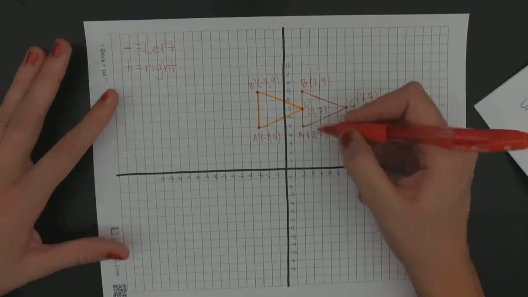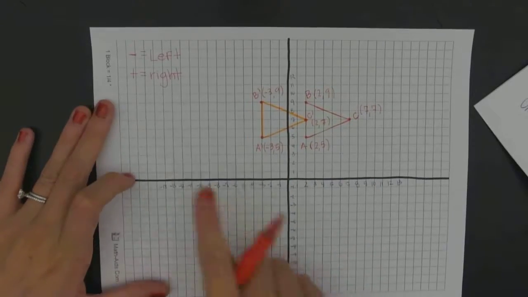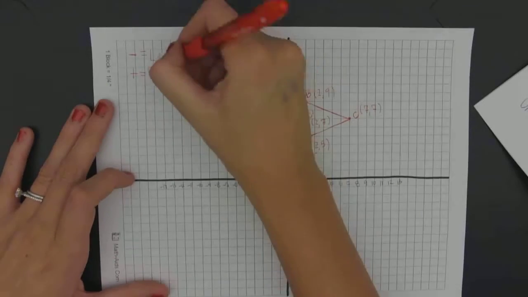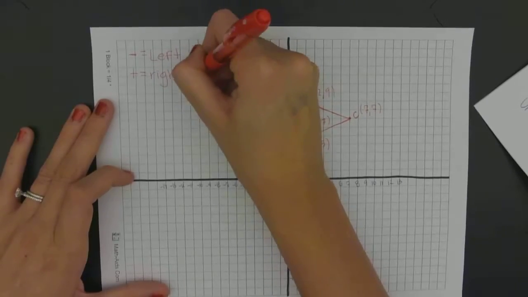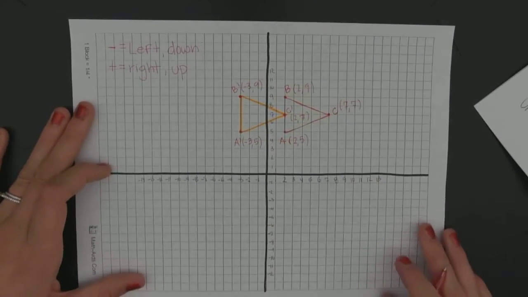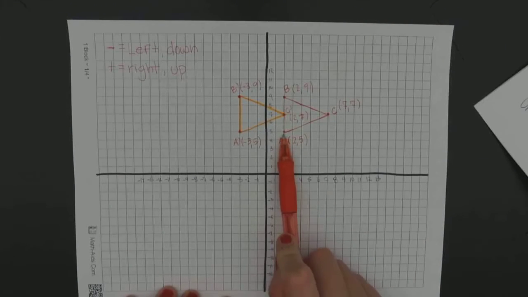So I tell my kids again, it'd be like I take 8 away from here. So I will be going down. So if you see a negative vertically, it means we go down, and a positive would mean we went up, okay? So I'm going to take each point and I'm going to go horizontally 1 unit.